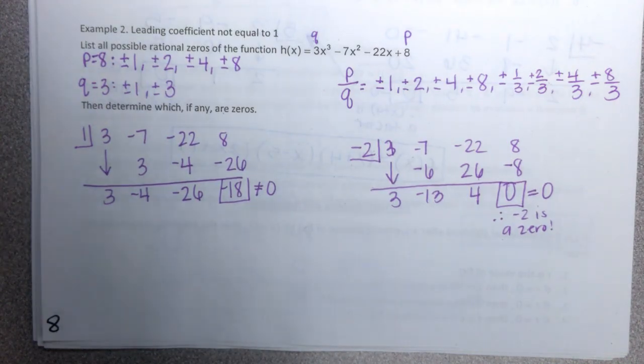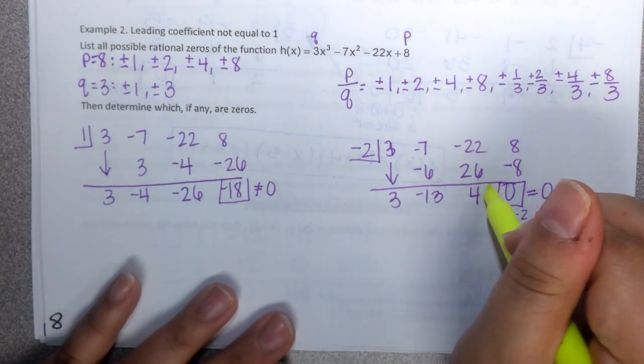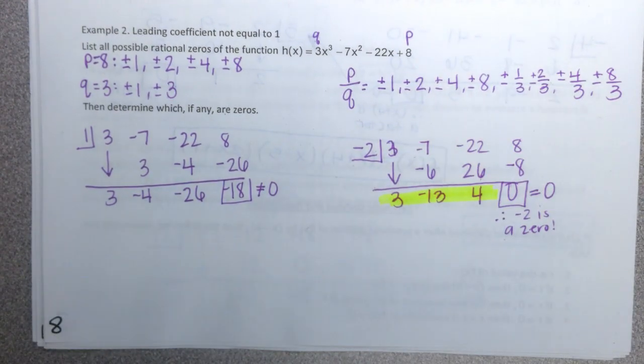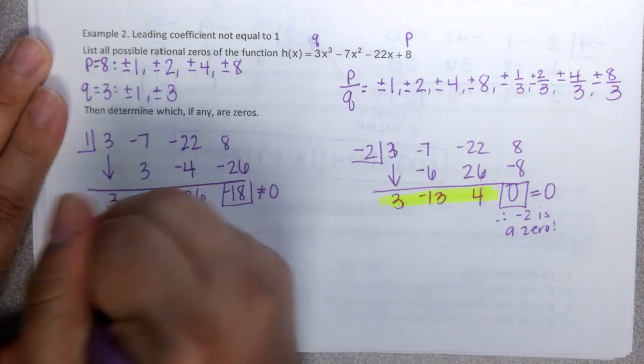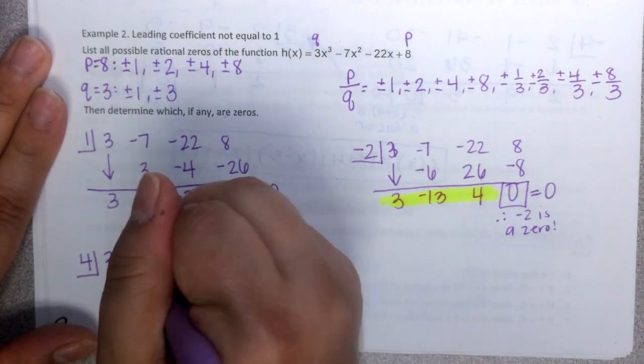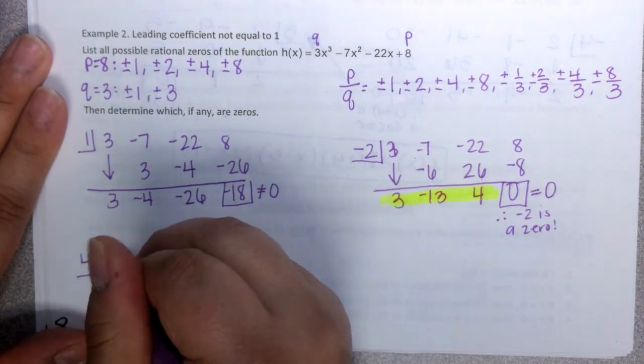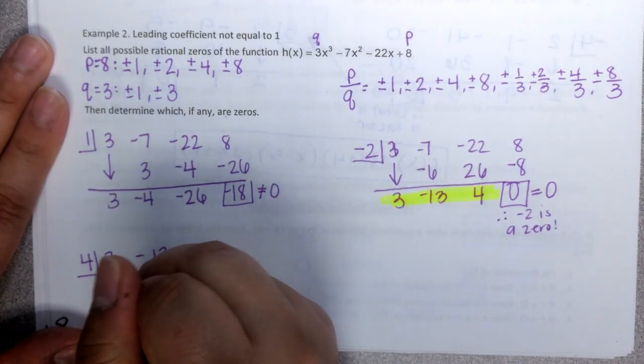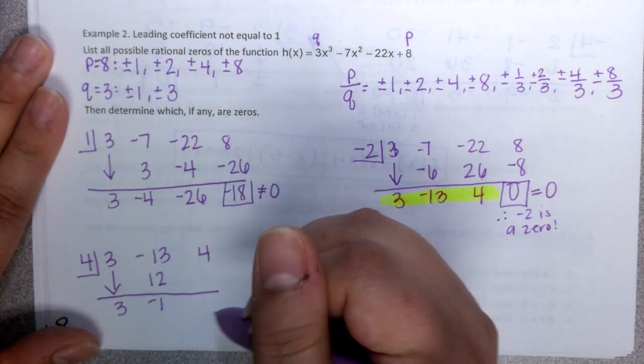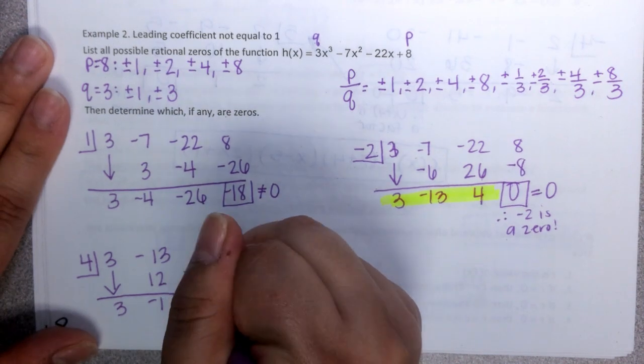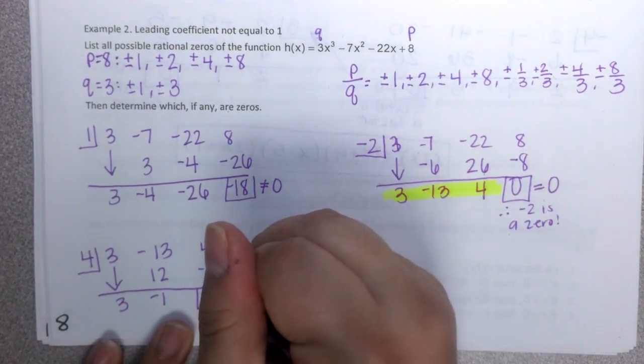Now remember, now that we have -2, we are going to use this depressed polynomial. No, it's not sad. It's just smaller. Use this depressed polynomial to check your other ones. What's another number we should maybe try? 4. Great. Awesome selection. So I'm now going to use the depressed polynomial. Besides it's smaller, why else should I use the depressed polynomial? Because it's going to end up factoring it for you if you do it. 4 is a 0.